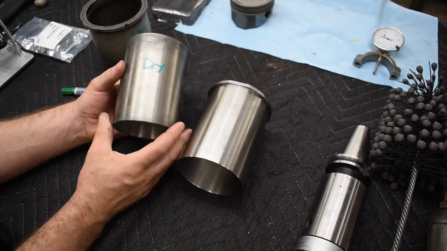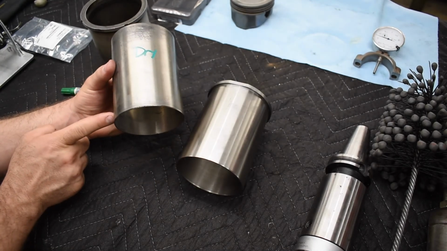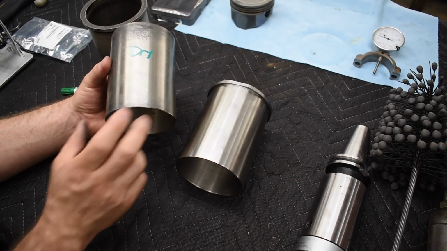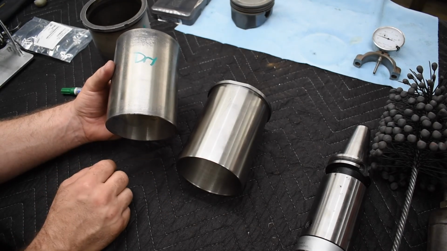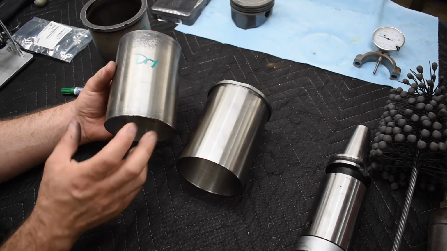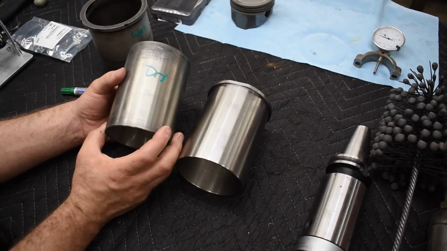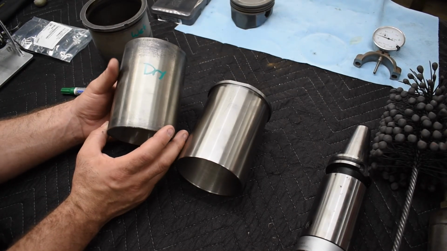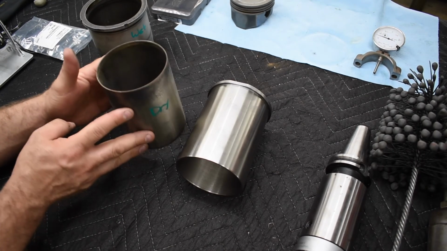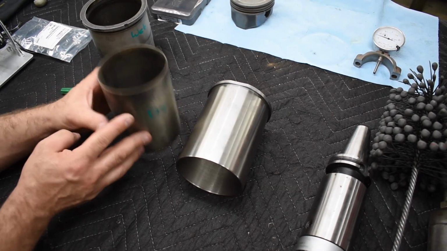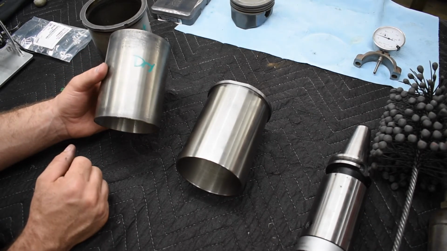This one here, if we measure the outside diameter from here to here, and then we measure the hole that it went into the block, this would be about 2 to 3 thousandths larger. Now they have to do that because that's what keeps the sleeve in place. If this thing just slipped and fell right in on its own, this sleeve would have a tendency of hopping up and down because the piston would be stroking up and down inside there.